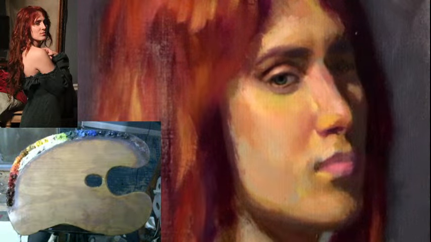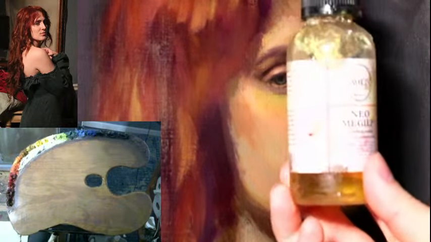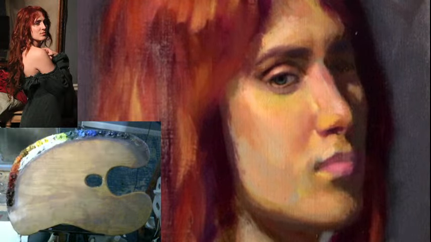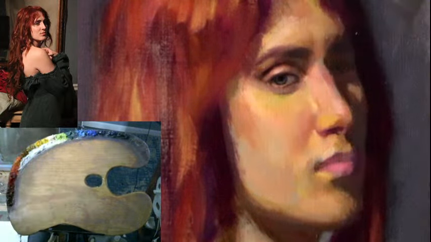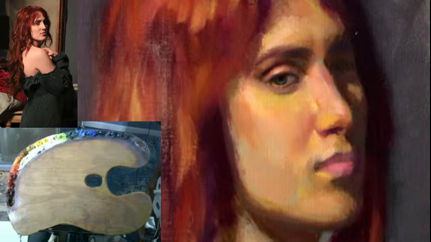The next thing is going to be the medium. We are going to keep the same medium that we used in the previous layer because this painting does not have that many layers. It's still fairly young in its development. So I'm going to use what you've seen me use before, which I don't know if it shows up, Neo-Megilp. So Neo-Megilp is a fast dryer. It is not a super fast dryer, so it's not like using Liquin or something like that.